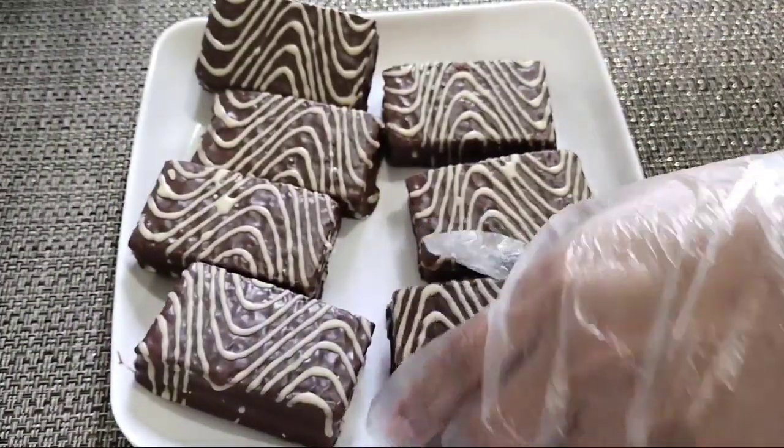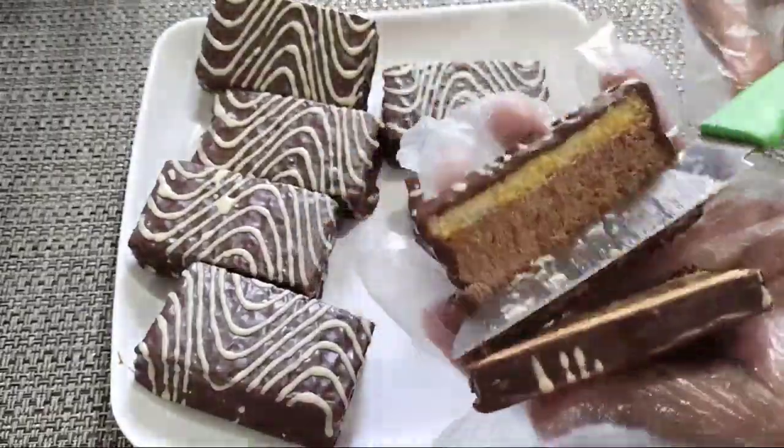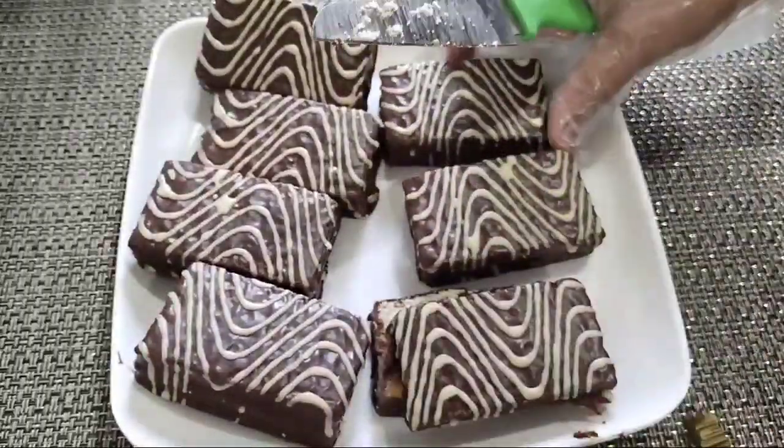So this time we're gonna cut our overload bars into halves. Then we're going to place it at the bottom of our glass container.